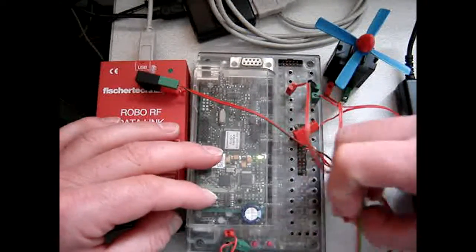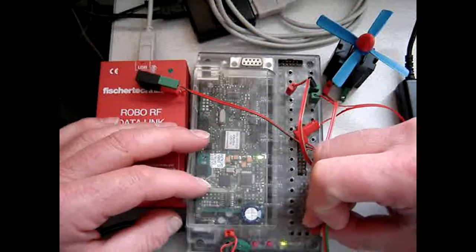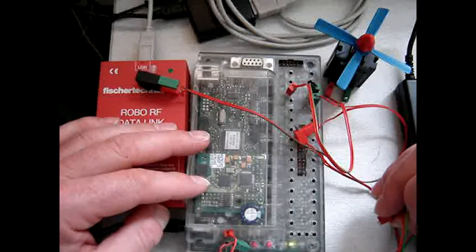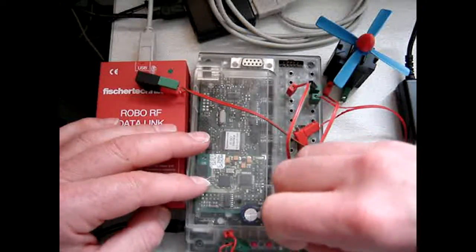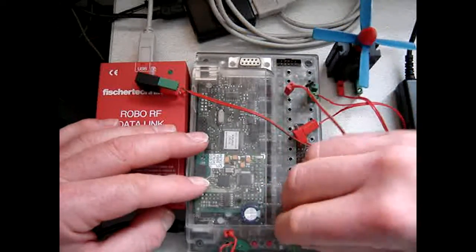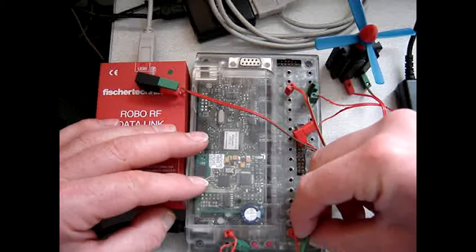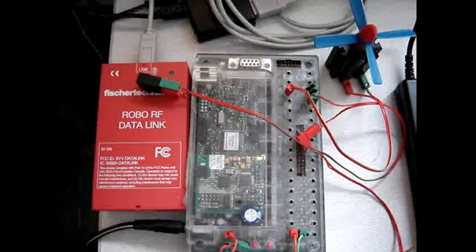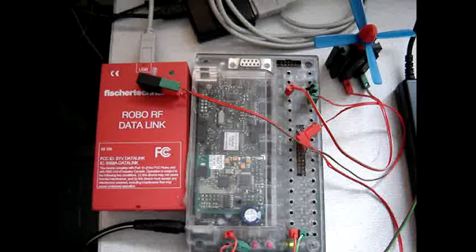So let's put it in it. Let me see which one is which. Let's use, I guess this is one. And then we can always see what actually does happen. So let's program it.